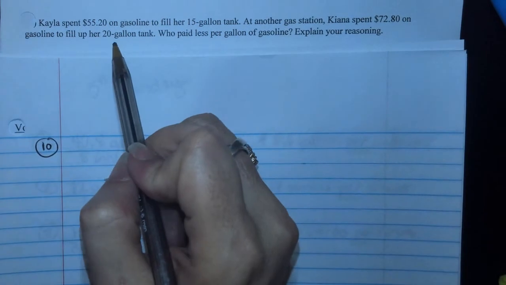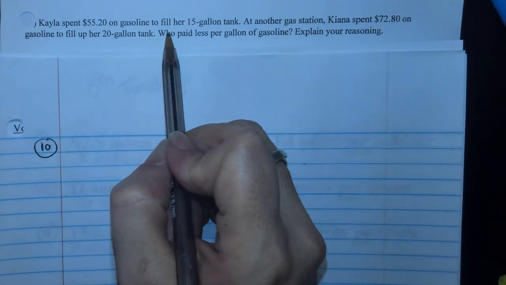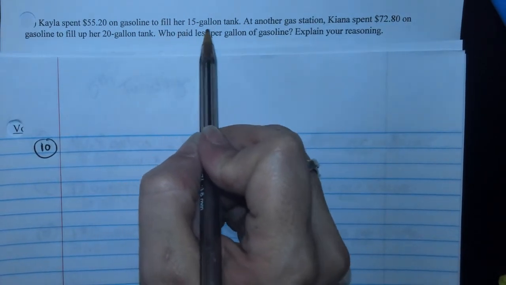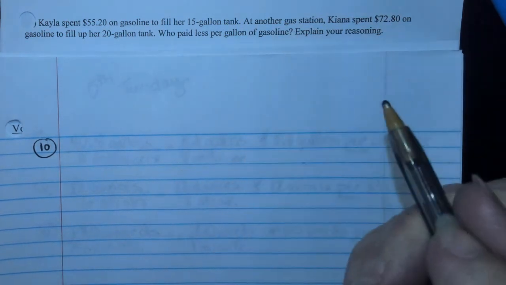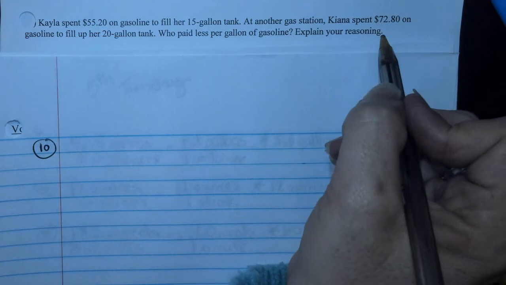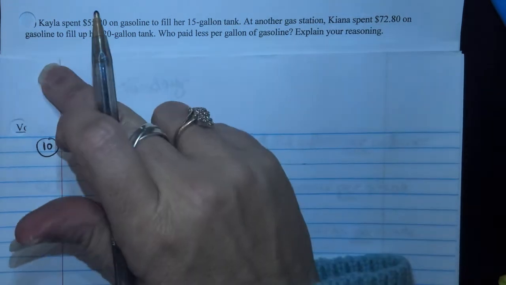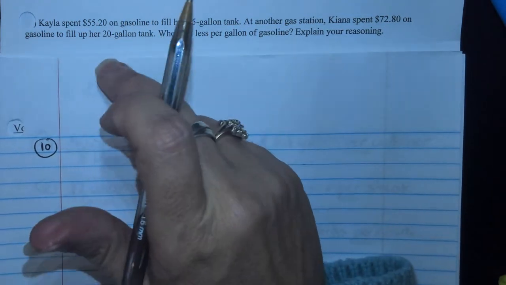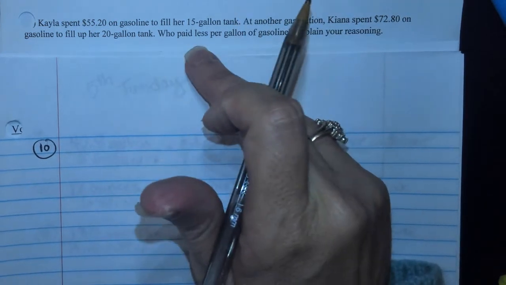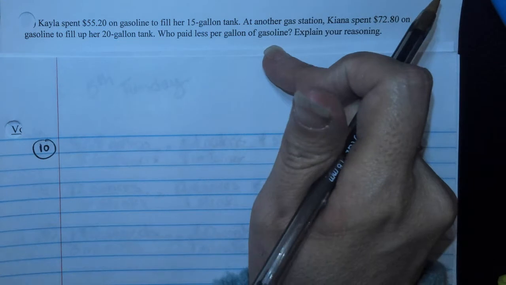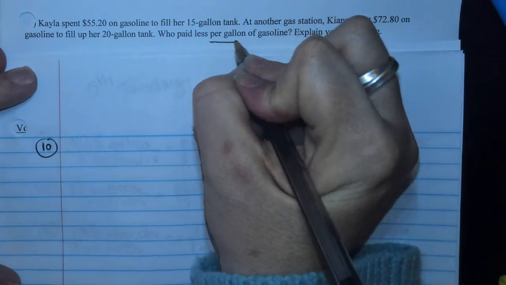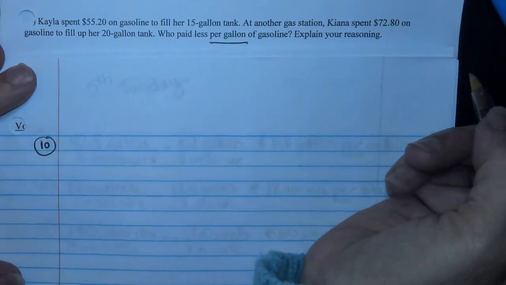Kayla spent $55.20 on gasoline to fill her 15-gallon tank. At another gas station, Kiana spent $72.80 on gasoline to fill up her 20-gallon tank. Who paid less per gallon of gasoline? Per gallon. That means gallon has to go on the bottom.